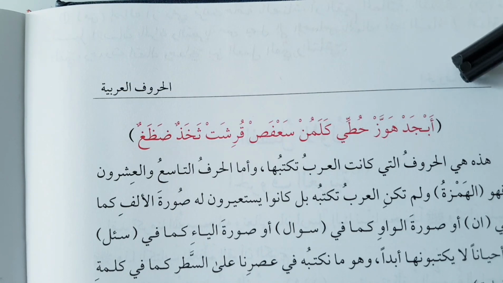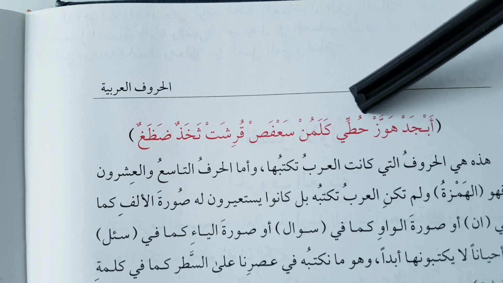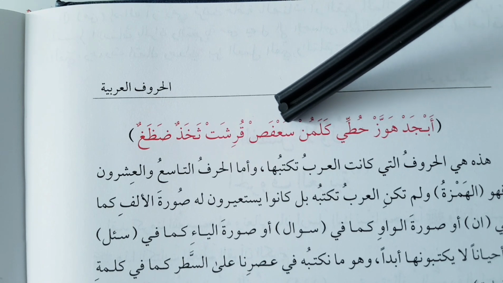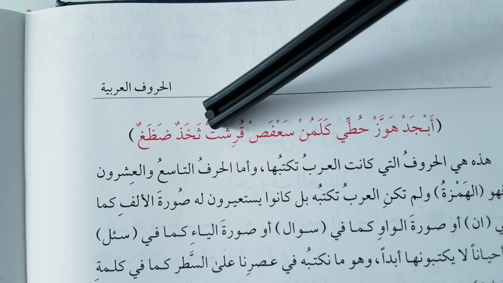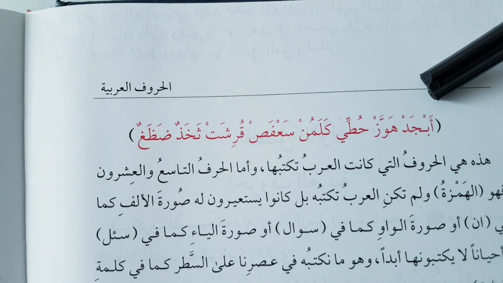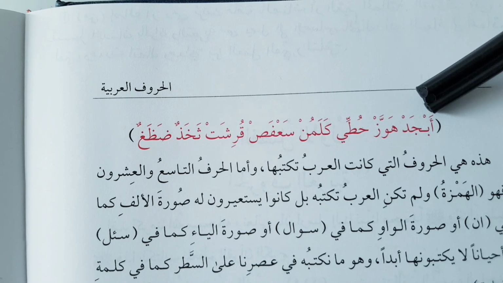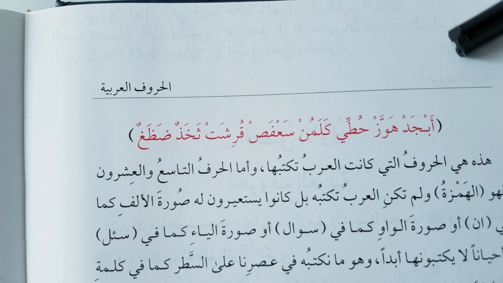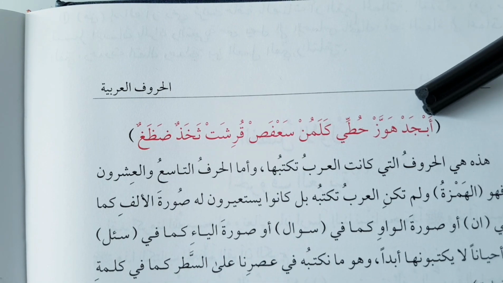28 letters in total. Abjad, hawaz, hutti, kalamun, sa'fas, qarashat, thakhadh, dadhghagh. And this is actually alif. It's supposed to represent alif because we don't have hamza in the al-huruf al-abjadiyya, if you remember. It's written with a hamza just to allow us to pronounce it. Otherwise, it's an alif.